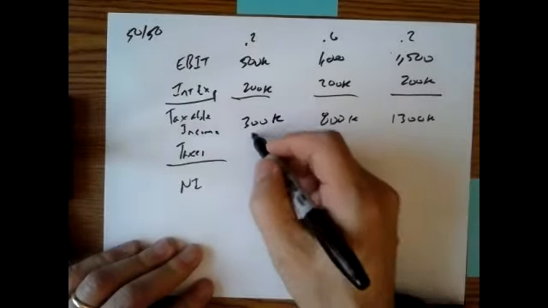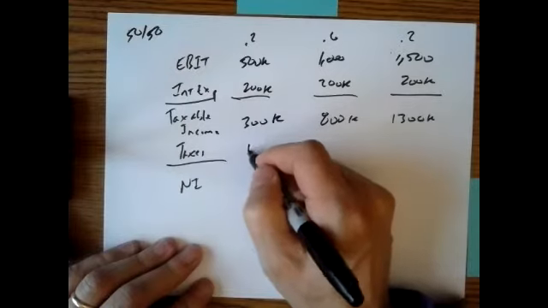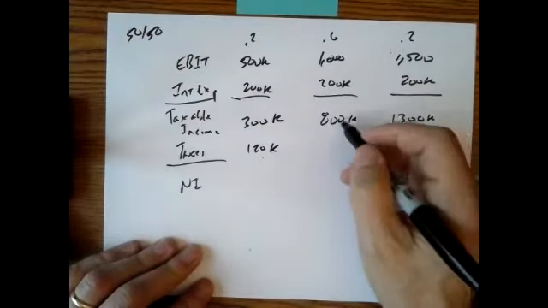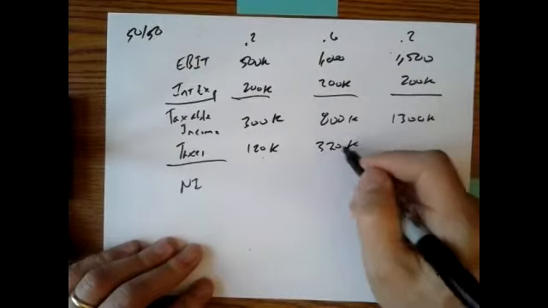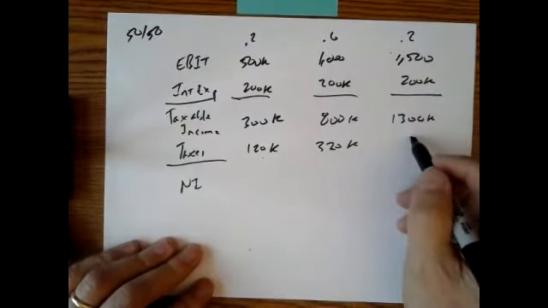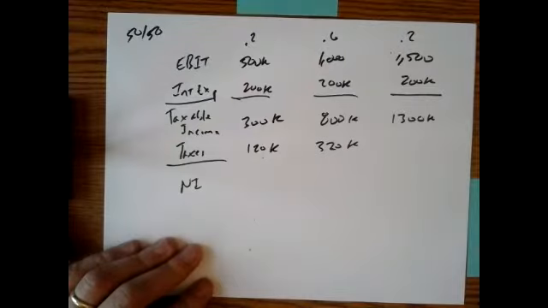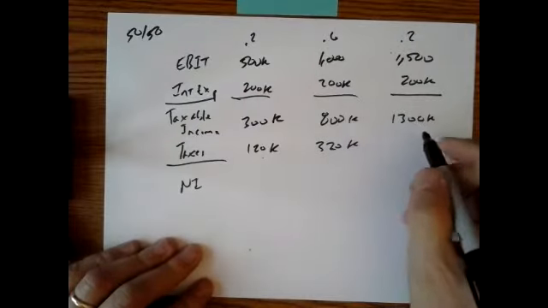Taxes: 40% of 300 would be 120. 40% of 800 is 320, and 40% of 1,300 is 520.